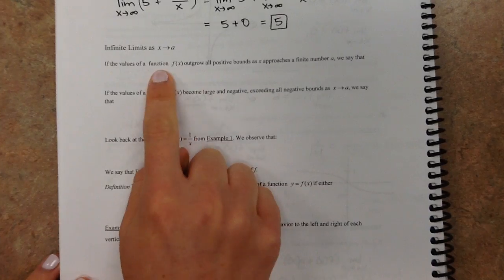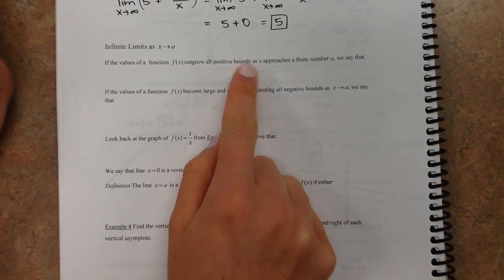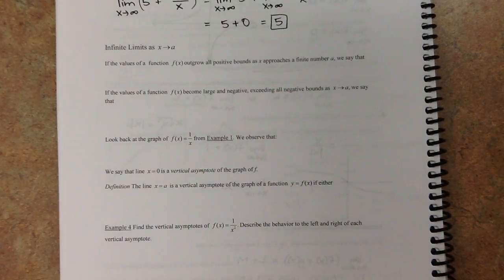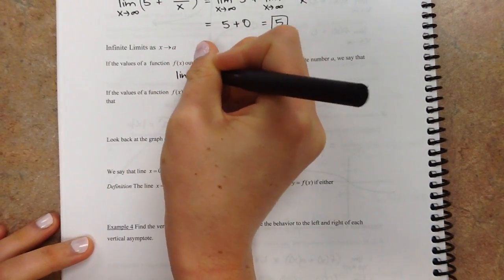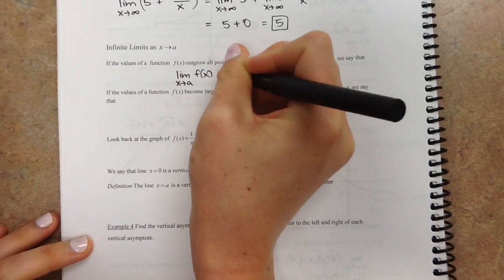So if the values of a function outgrow all positive bounds, that's a really, really fancy way of saying that the function goes off to infinity as x approaches a finite number. Here is what we write for that. We say that the limit of f of x as x approaches a equals infinity.